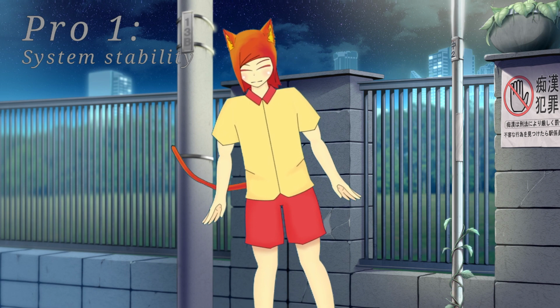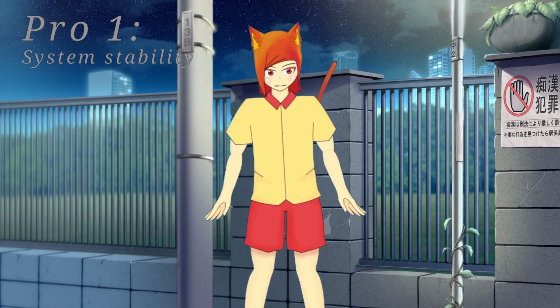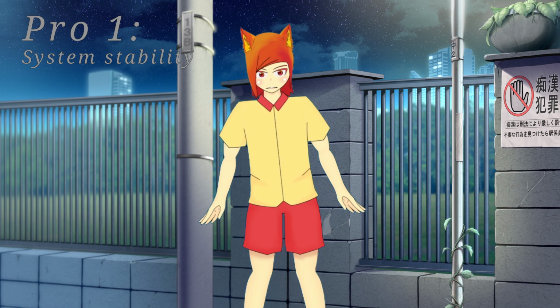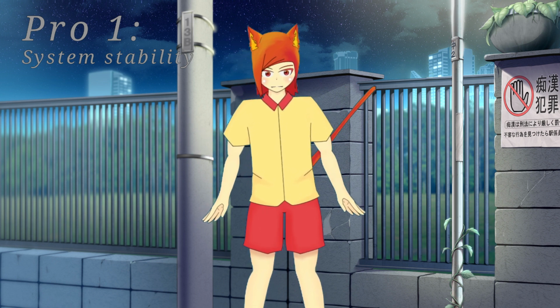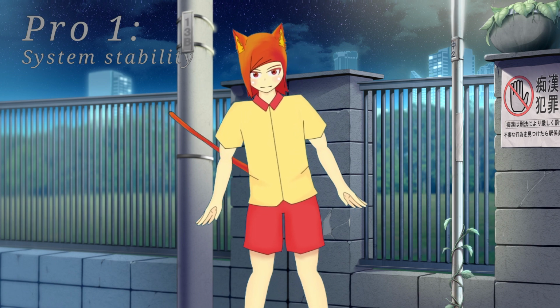FreeBSD is an operating system known for its stability, meaning downtime due to a problem in the latest update or random crashes are quite rare, and because it's a Unix-like OS, it will be familiar to most Linux power users.